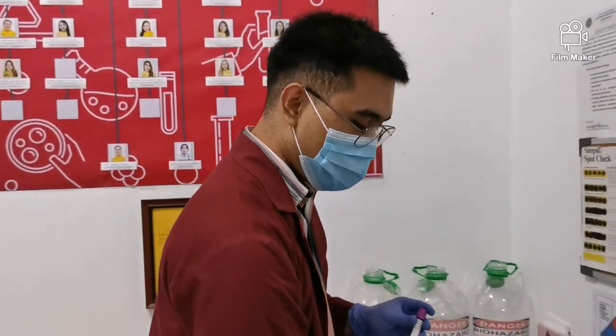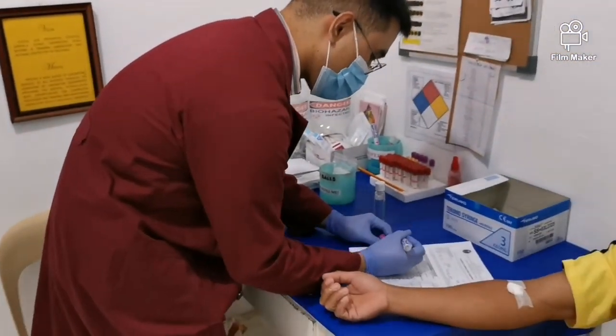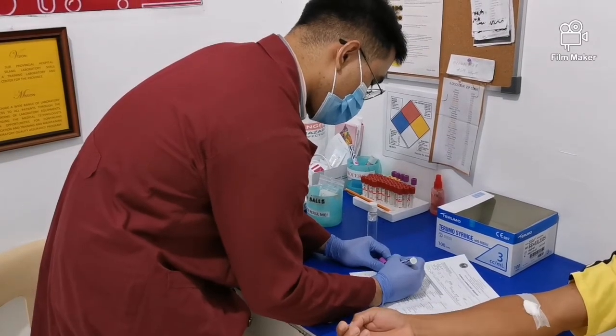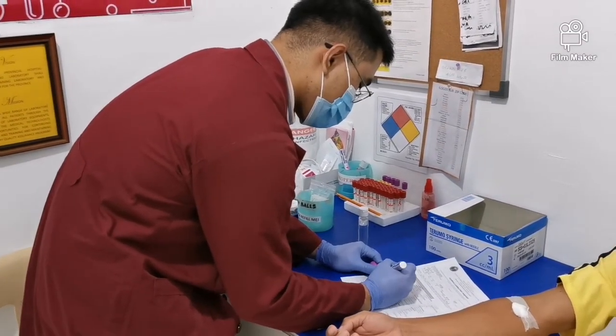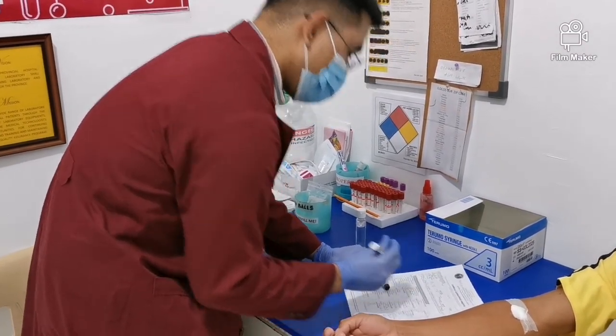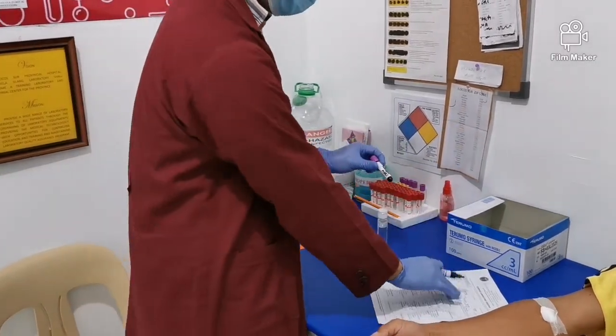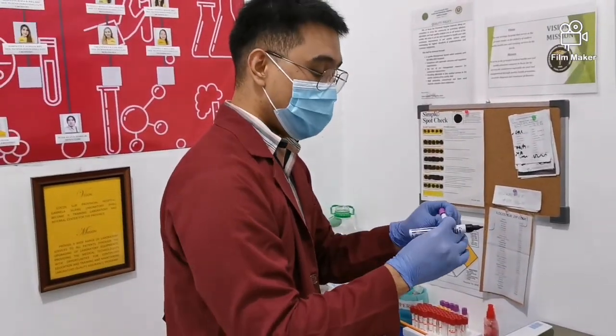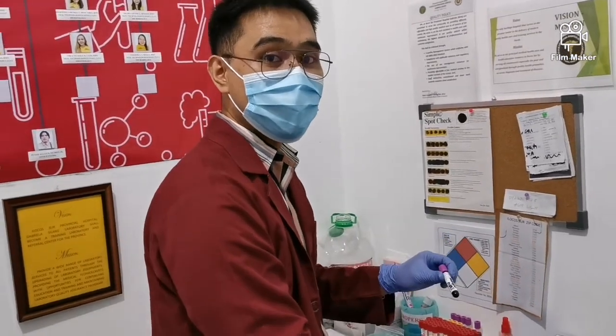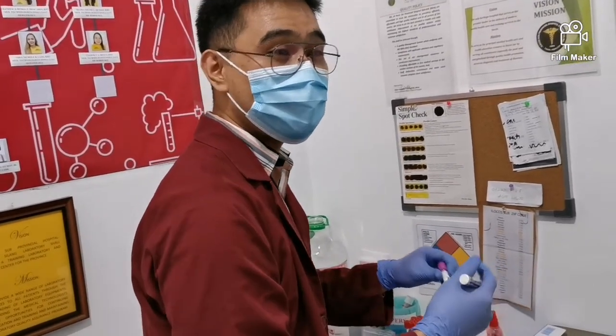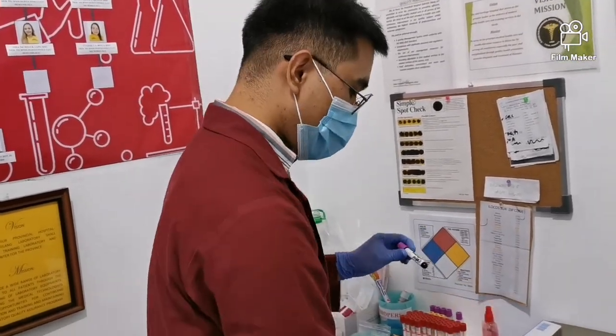And then, ask again for the name of our patient. Pangalan mo ulit, sir? Marino. So dapat ganon, properly labeled, dapat do the labeling after you extract the patient, okay? Para maiwasan mo yung specimen mix up.